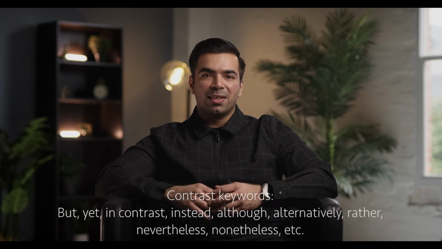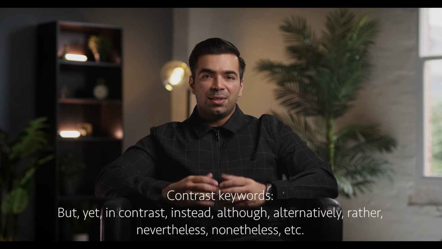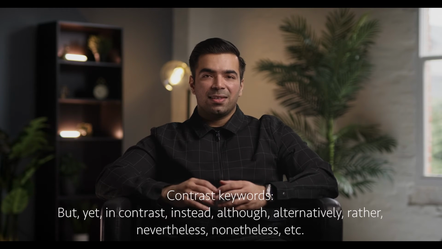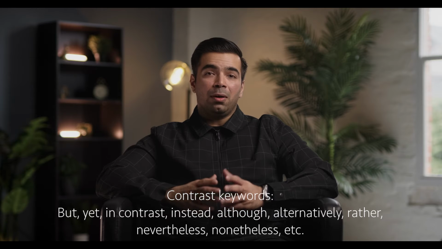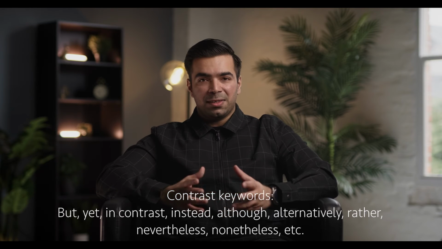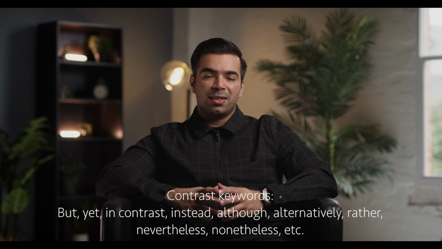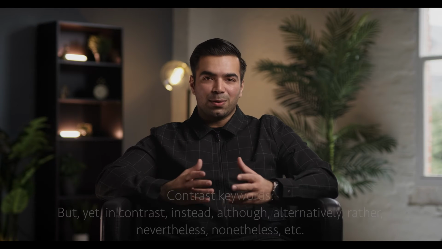Sometimes, contrast words also lead to the conclusion. Pay attention to the words such as but, yet, in contrast, instead, although, alternatively, nevertheless, nonetheless, and the list goes on. However, do not rely uncritically on these indicator words. They can be misleading. There's no completely mechanical way of identifying the conclusion within an argument.